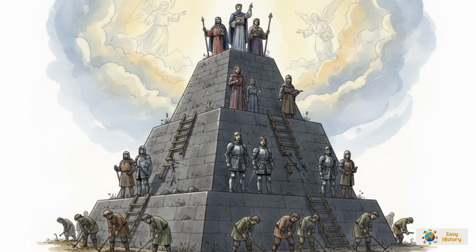And maybe the most defining feature of this world was that there was almost zero social mobility. It was a static society. If you were born a peasant, you died a peasant. If you were born a noble, you died a noble. End of story. And this entire rigid system, with all its unfairness, was explained and justified by religion. The promise was that if you accepted your lot in this life, no matter how hard it was, your real reward would come in the next one.